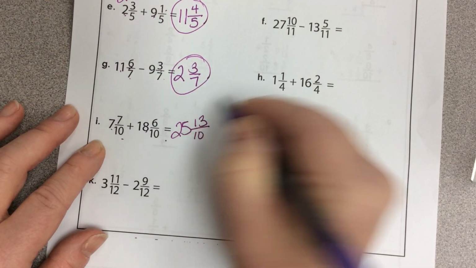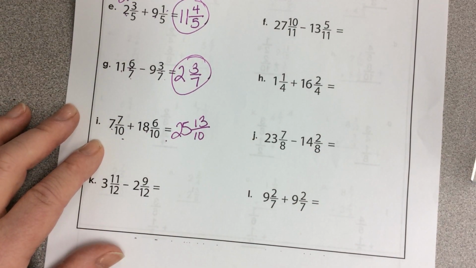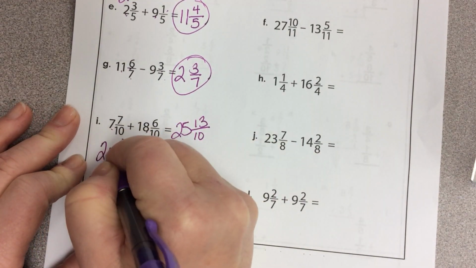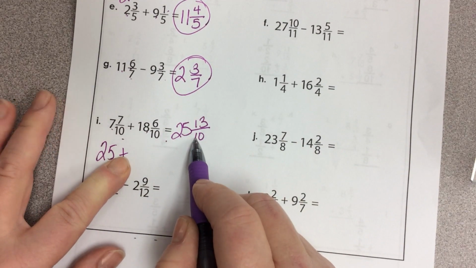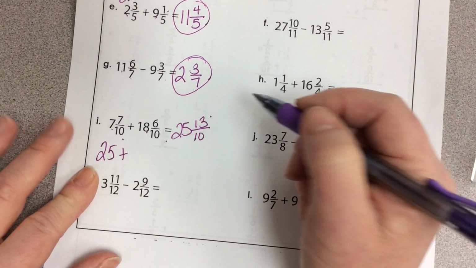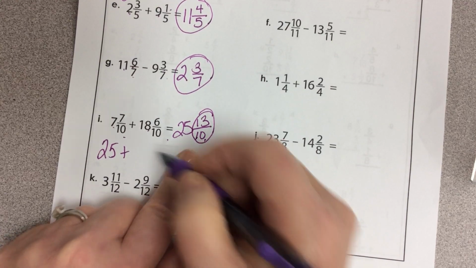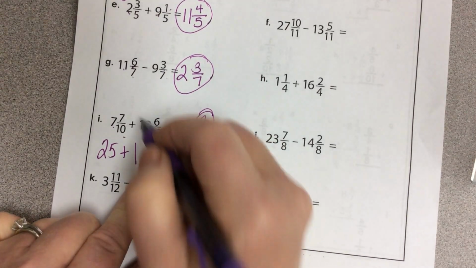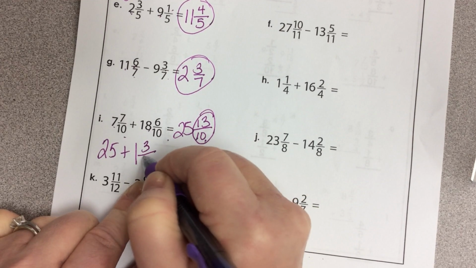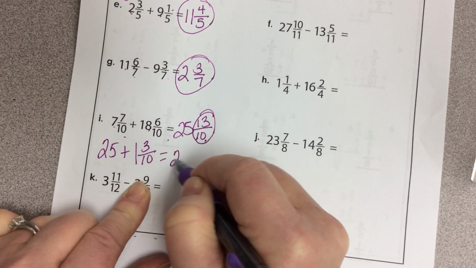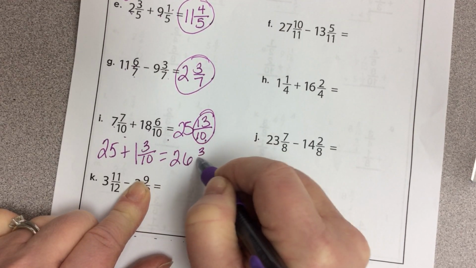This is 13, and we actually talked about this one in class today. We've got to redo this as 13 plus a mixed number, 25 plus a mixed number. This right here, 10 goes into 13 one full time. I have 3 left over, and my denominator is still 10. So we have 26 3/10.